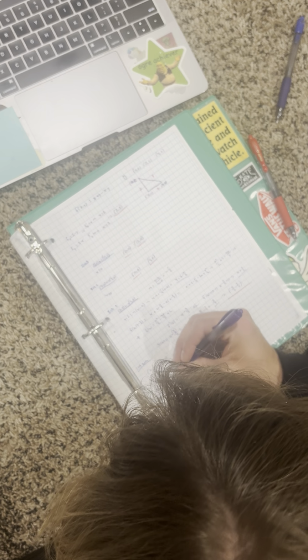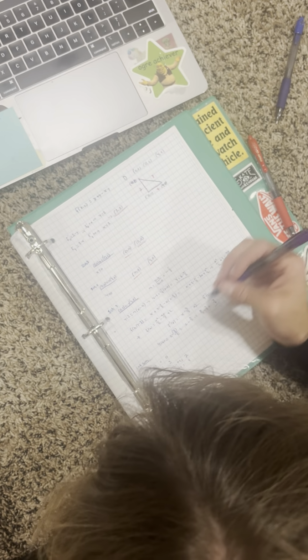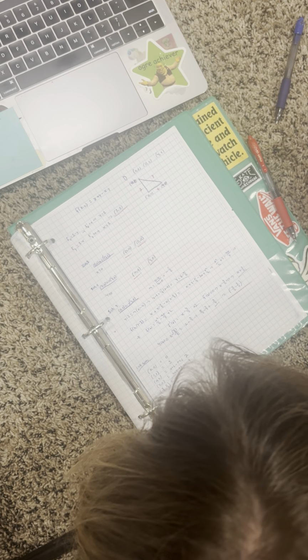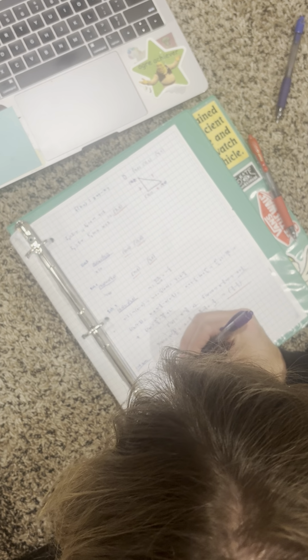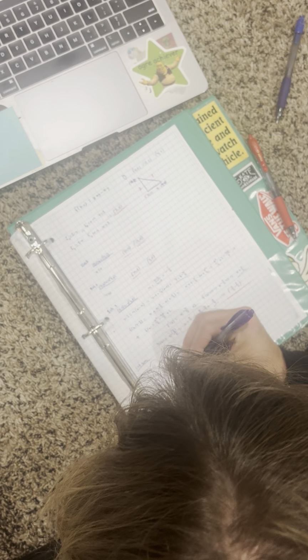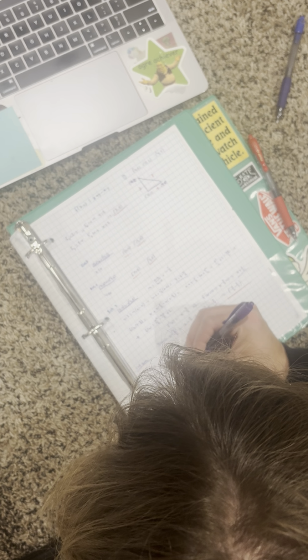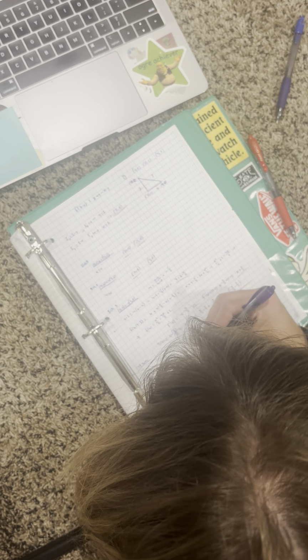For (4, 0), it'd be 4 plus 0 minus 0 times 4, so just 4. And for (3/2, 5/4), we get 3/2 plus 5/4 minus 3/2 times 5/4, so we got 6/4 plus 5/4.